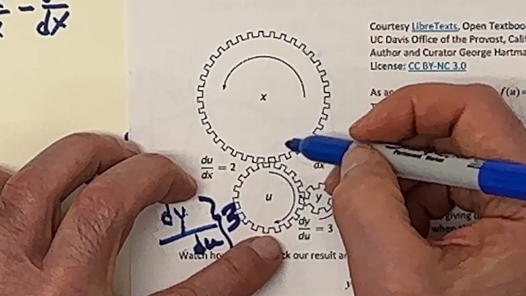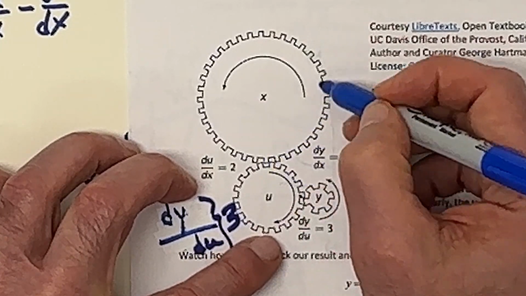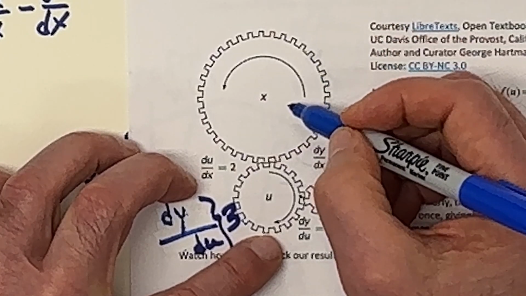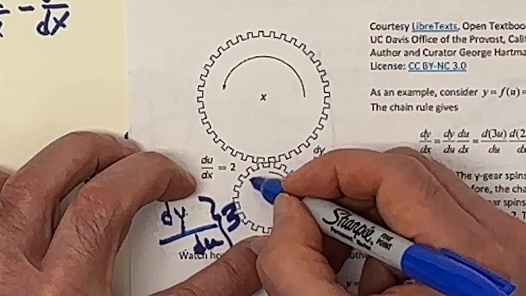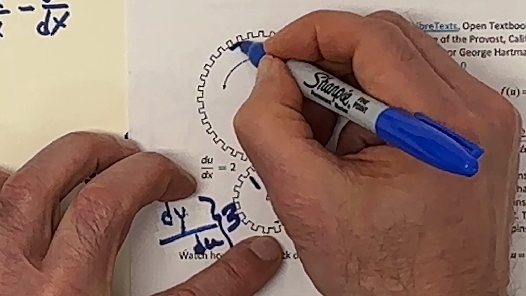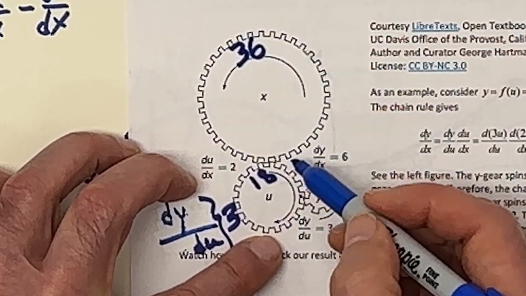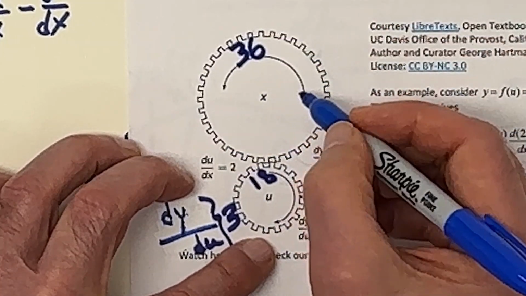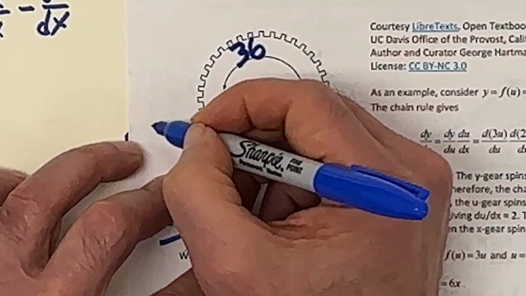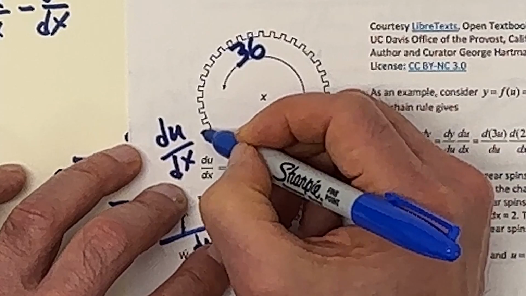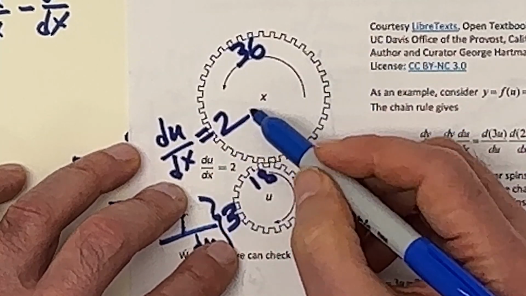Now, if you come up here, if you count these, and you can in my book, you're going to find that here, there's 18 gears here, but there's 36 gears here. So when this one goes around once, this one's going to go around twice. So that means the change in U with respect to the change in X is going to be 2.